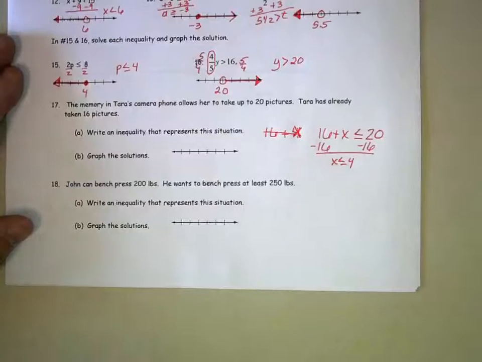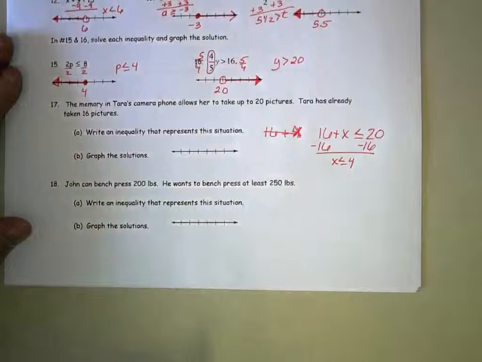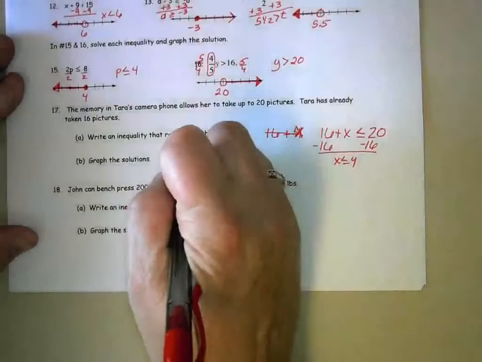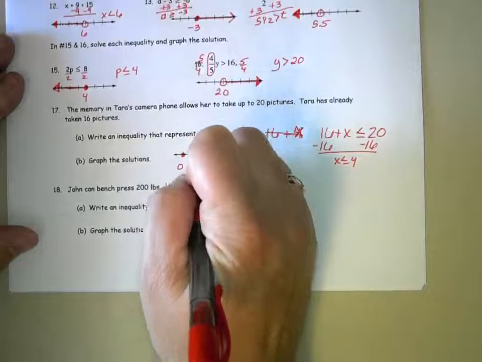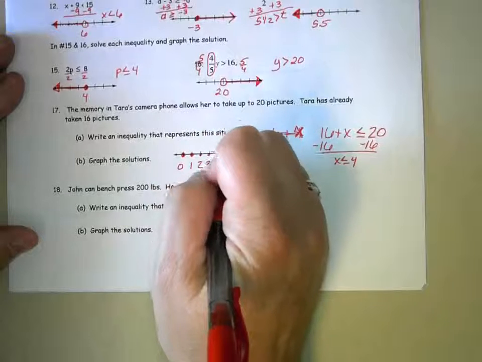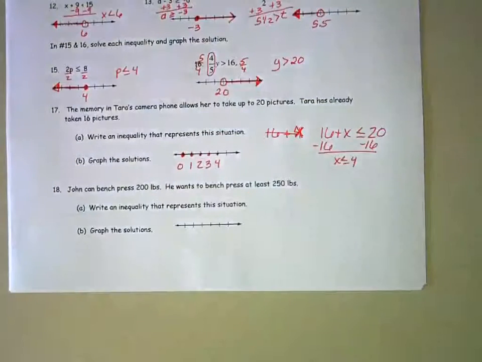She does not have to take exactly 4 pictures. She might take more, she might take less. She cannot take 2.5 pictures or 3 1/3 pictures. So when we graph this, it's possible that she takes 0 pictures, 1, 2, 3, or 4. The halves don't make sense here. This is called a discrete set, and I guarantee you'll see one on your test like that, where it's dots.